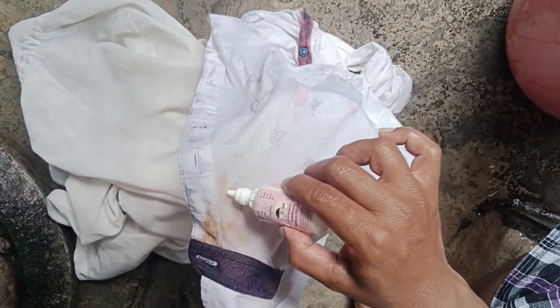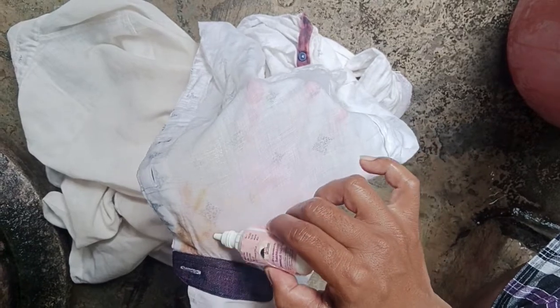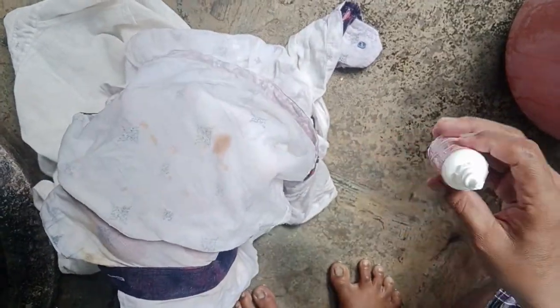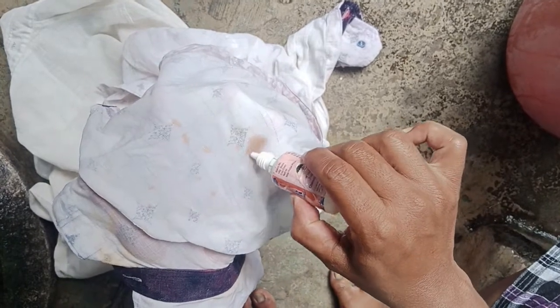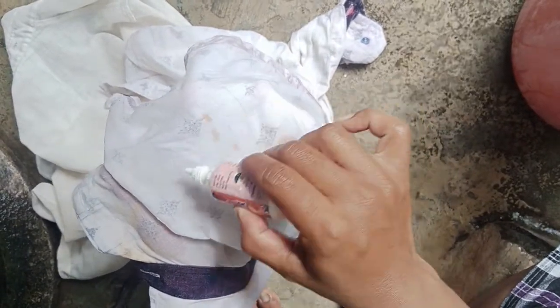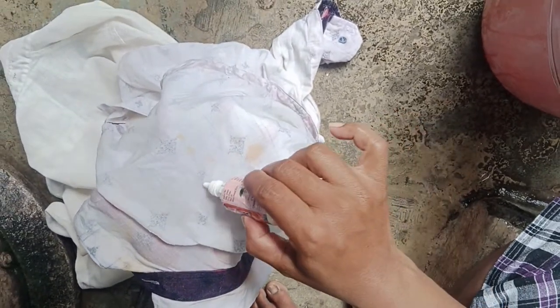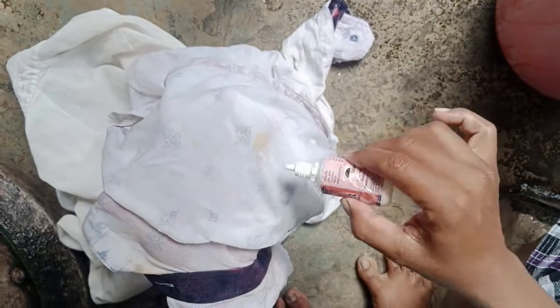The pan gutka stain flies off in some seconds, but use it only on white cloth, because it can damage colored cloth. But if the colored cloth is fast synthetic, there is no problem, if it is synthetic and fast color.